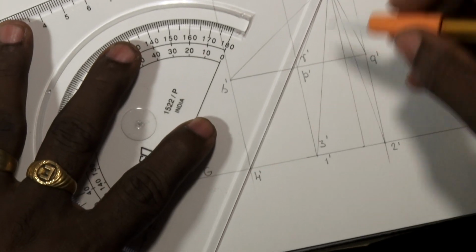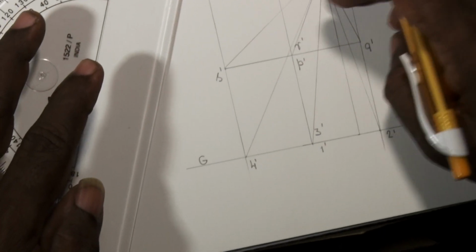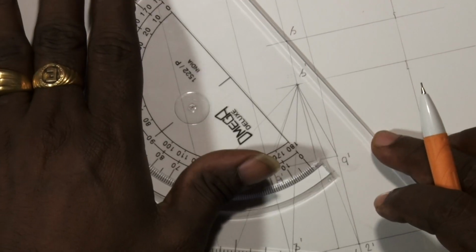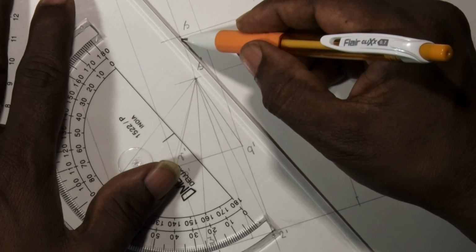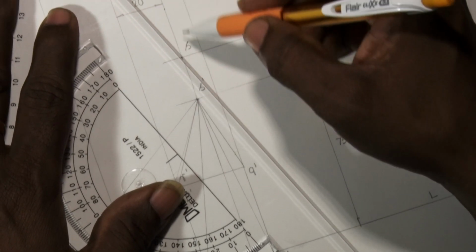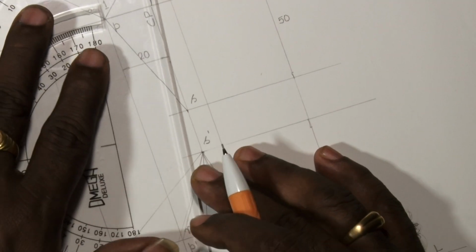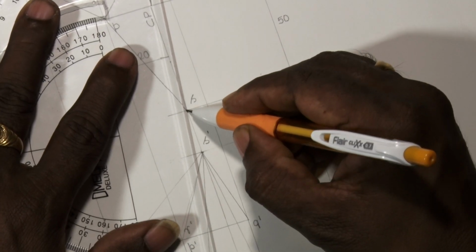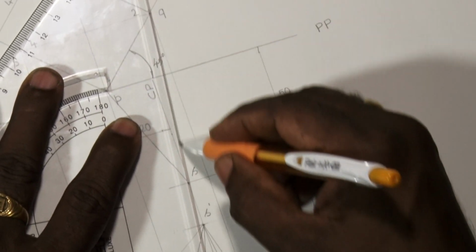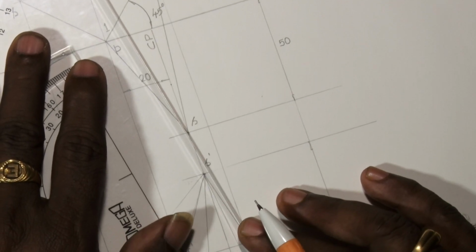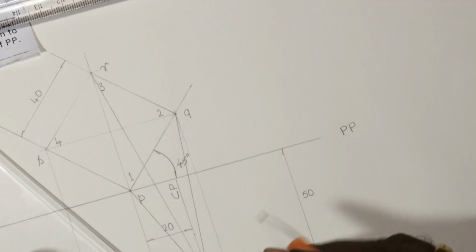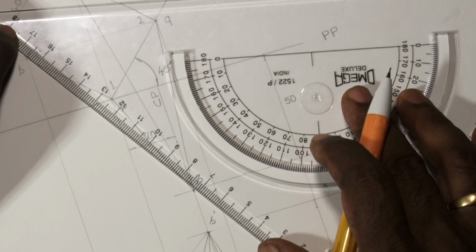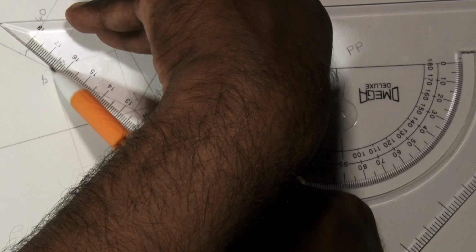So thereby all the front view points are connected with the front view station point. Similarly, we can join top view points with their corresponding top view station point. So here is the top view station point and the top view point, first ray, then second ray, again for 3 and R we have the third ray, for 4 and S we have the fourth ray, so this can be joined.